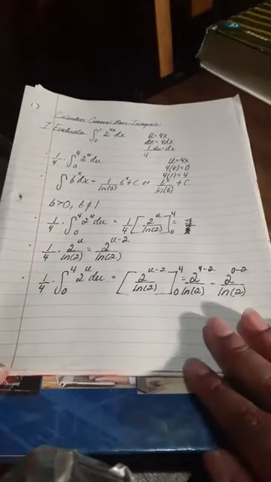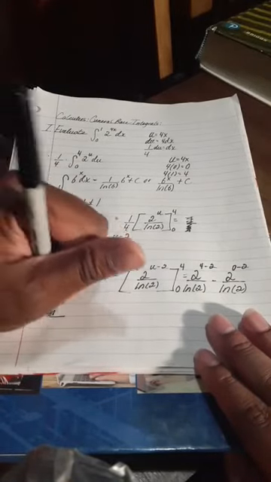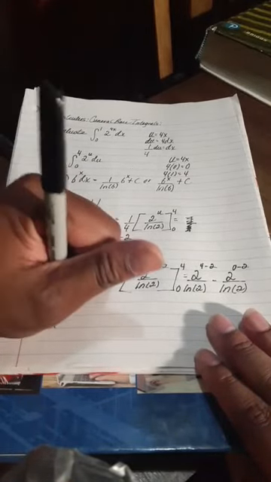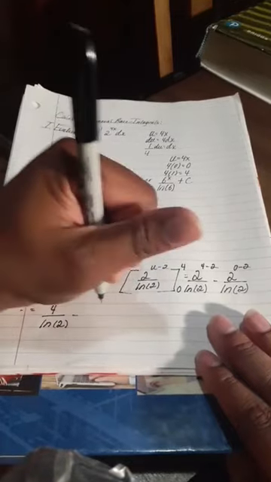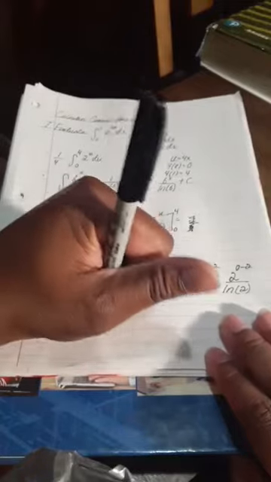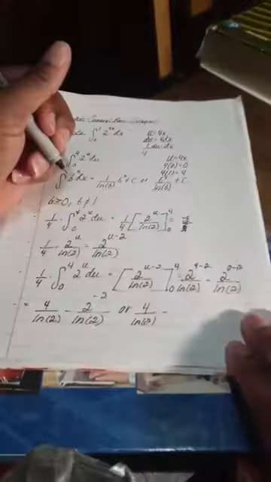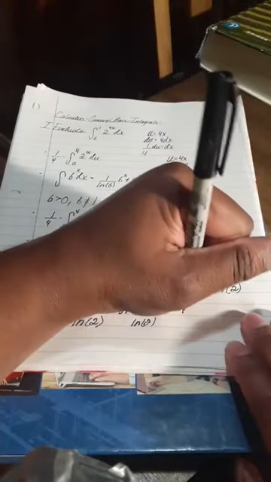And it looks like we get 4 over ln of 2 minus 2 to the negative 2nd over ln of 2. This can also be written as 4 over ln of 2 minus, well, we have 2 to the negative 2nd, so 1 over 4 all over ln of 2.